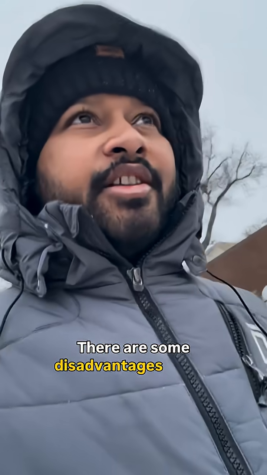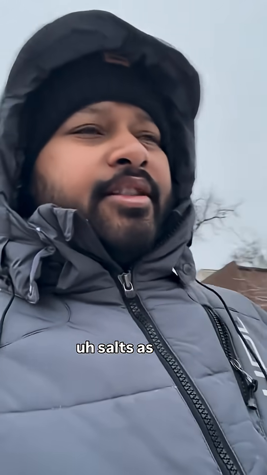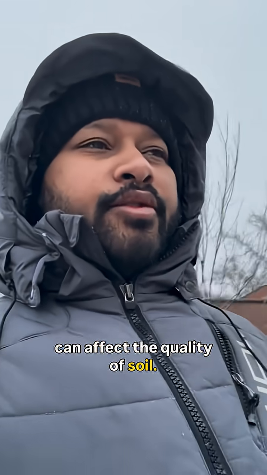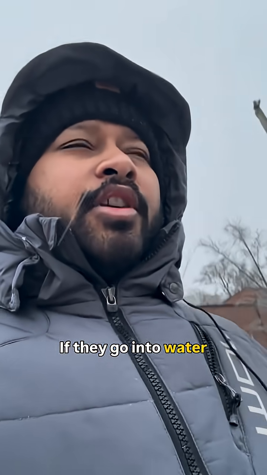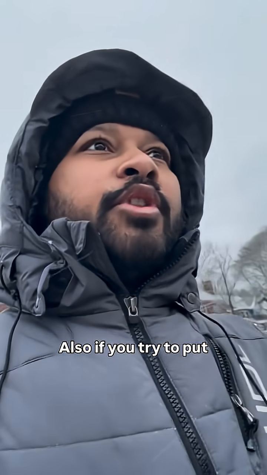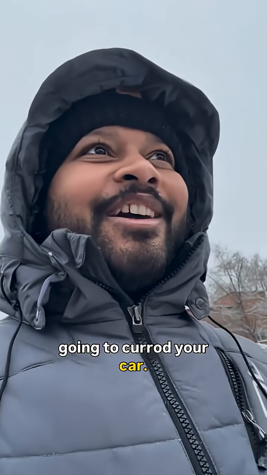There are some disadvantages of these salts as well. For example, if they mix with the soil, they can affect the quality of the soil. If they go into water or any lake or pond, they can affect the aquatic life over there. Also, if you try to put it on your cars, it is going to corrode your car.